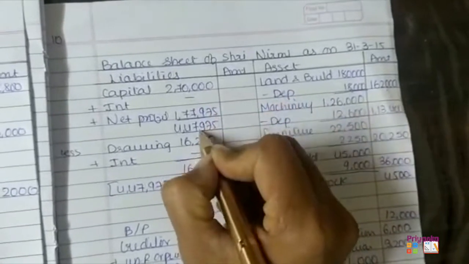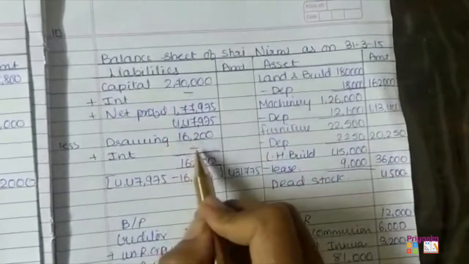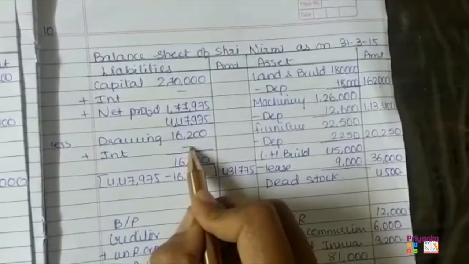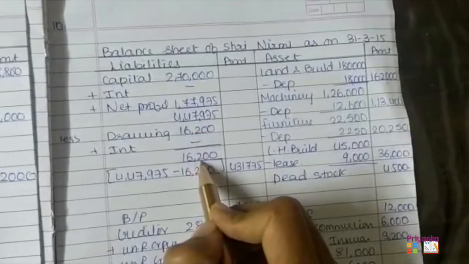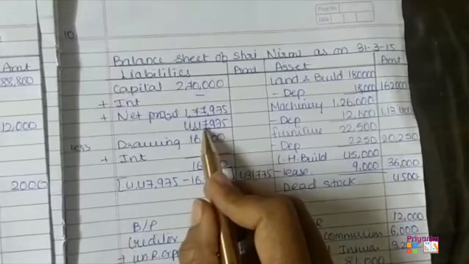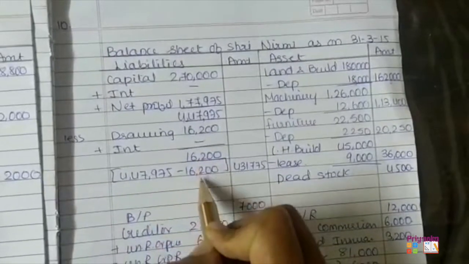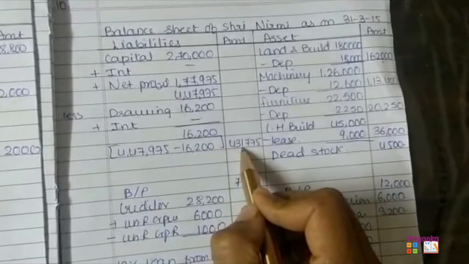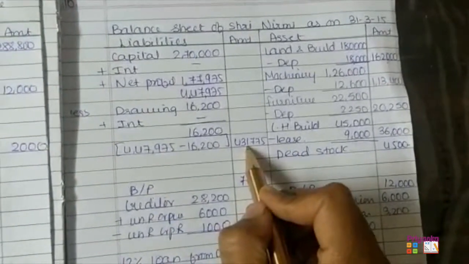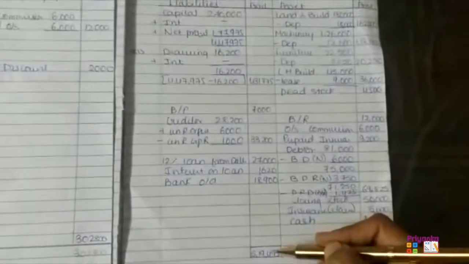Make the total of capital. It is 4,47,975. And in drawing, same, we didn't get any calculation for interest. So no amount will be written there. The total of drawing, it is 16,200. Now get minus 4,47,975 of capital and 16,200 of drawing. Get them minus, you will get the value of 4,31,775. Then continue with the adding of all the amount on the liability side.